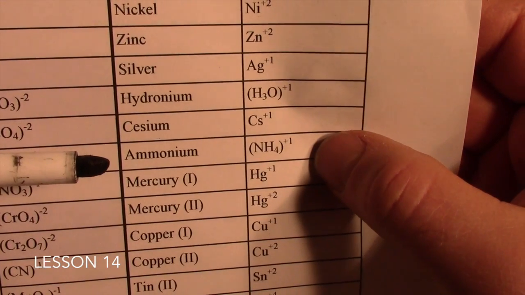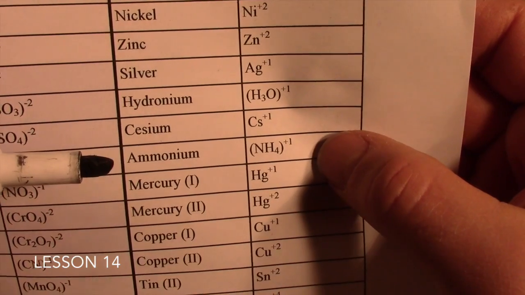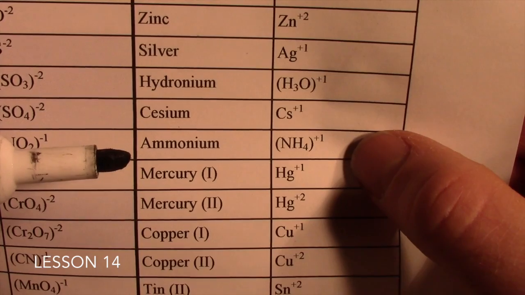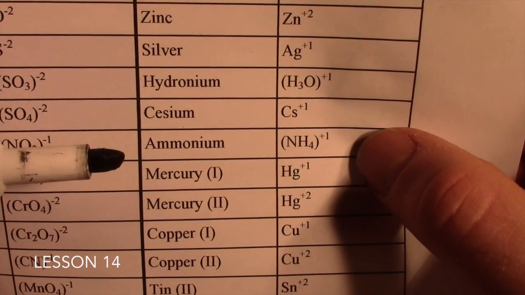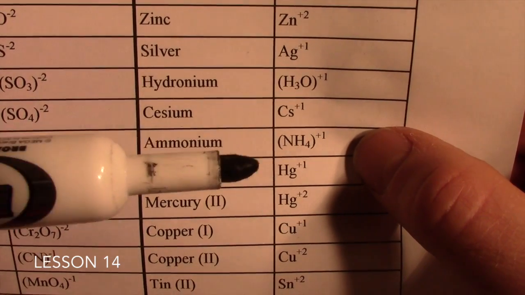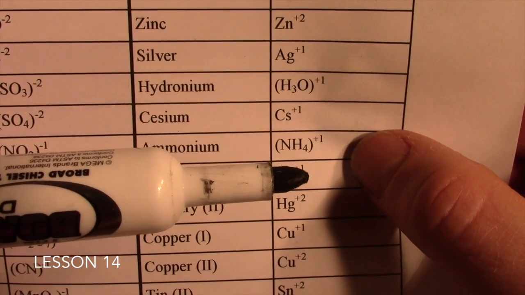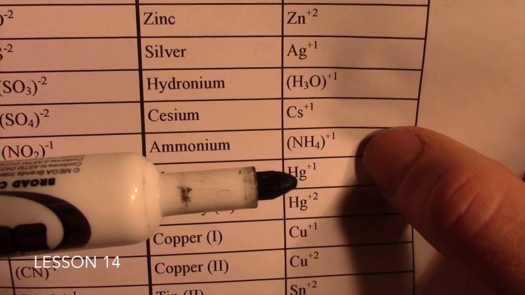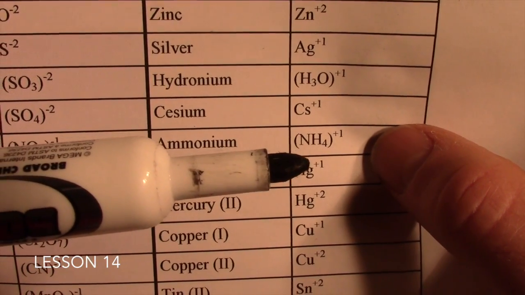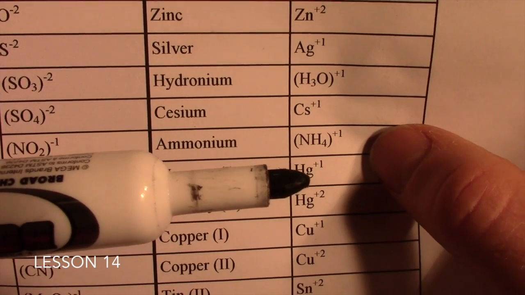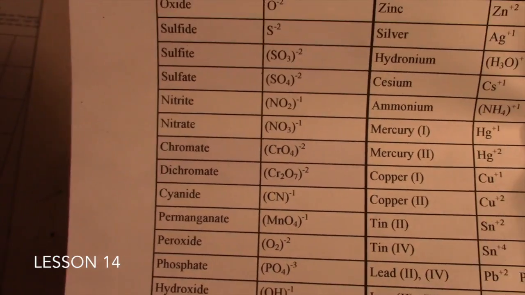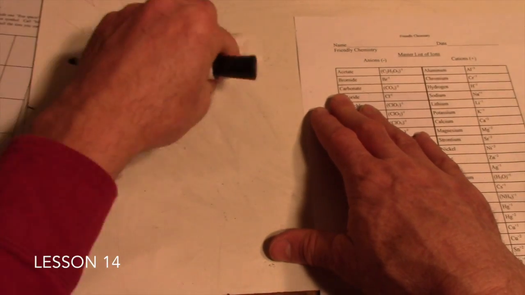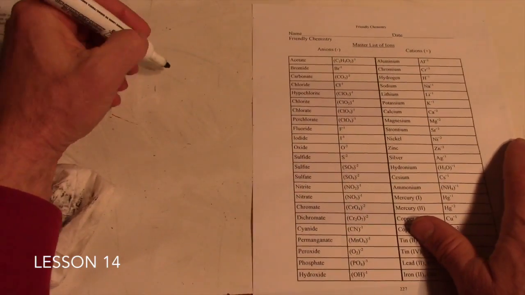Then we have ammonium. Now we need to point out to your students that ammonium is not the same thing as ammonia. Ammonium is NH4. It's an ion now, a cation, with a plus 1 charge. Ammonia is NH3, and that's a stable compound. Let's look at those on the board here. I'm going to point this out because this is important for your students to realize the subtle difference here.